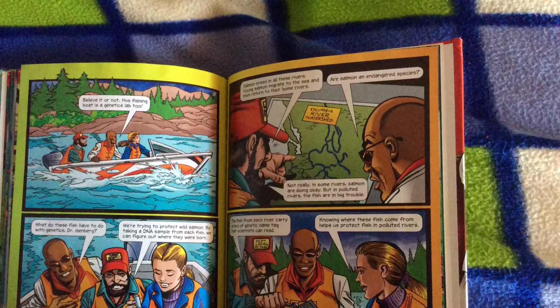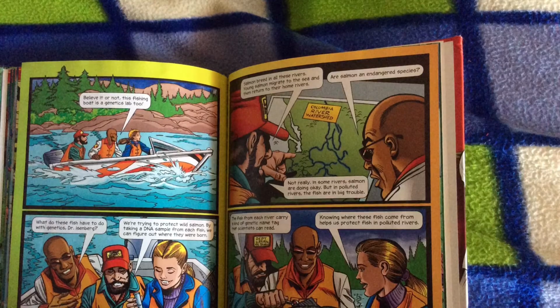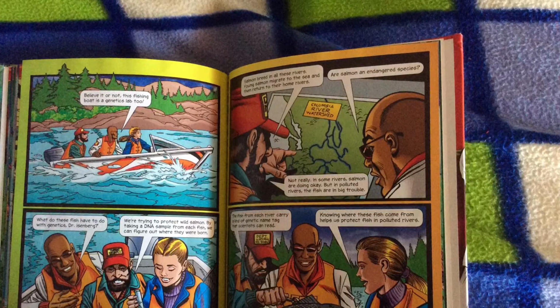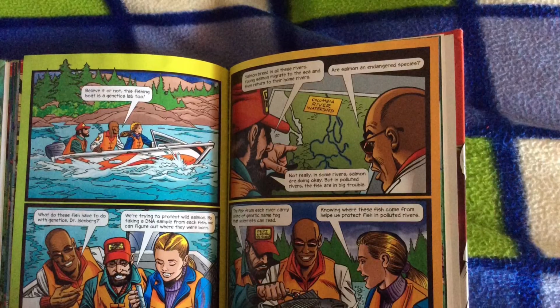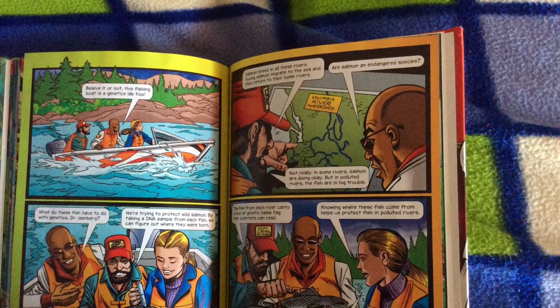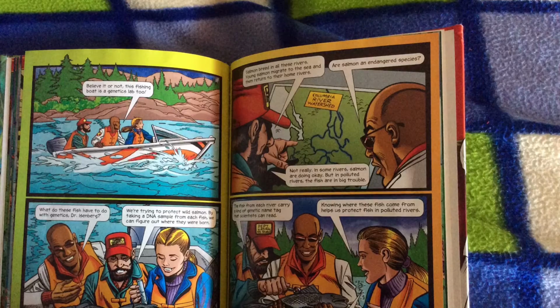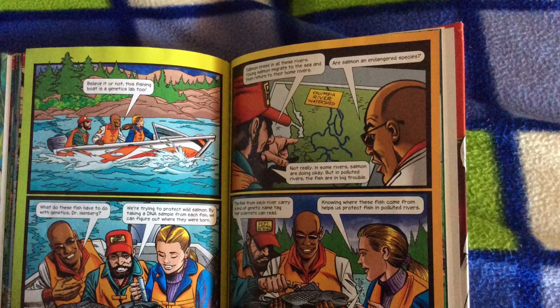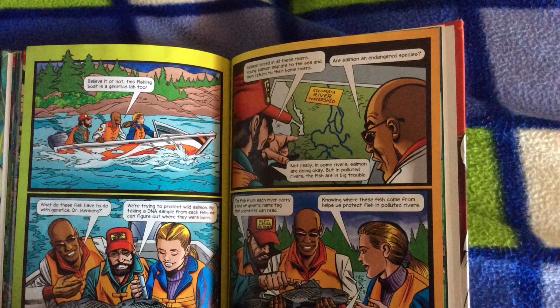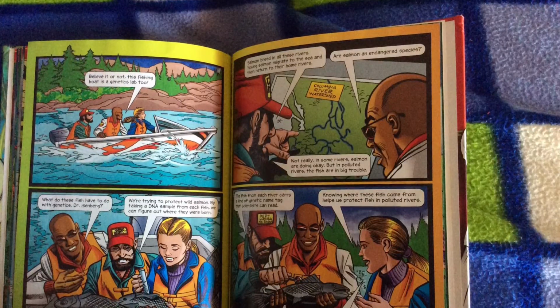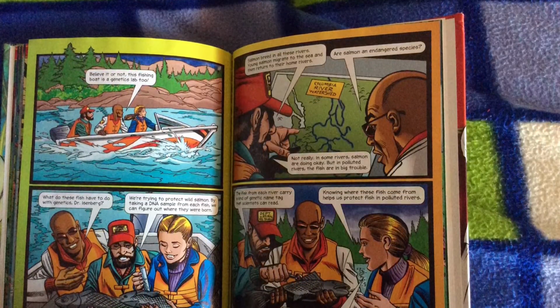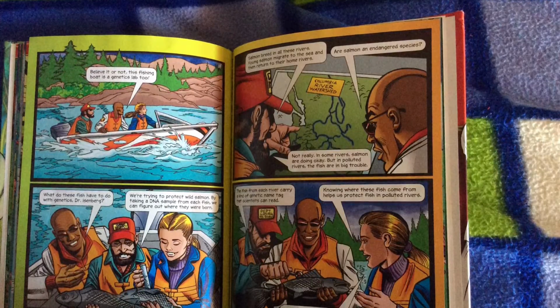By taking a DNA sample from each fish, we can figure out when they were born. Salmon breed in all these rivers. Young salmon migrate to the sea and then return to their home rivers. Are salmon an endangered species? Not really. In some rivers, salmon are doing okay, but in polluted rivers, the fish are in big trouble.